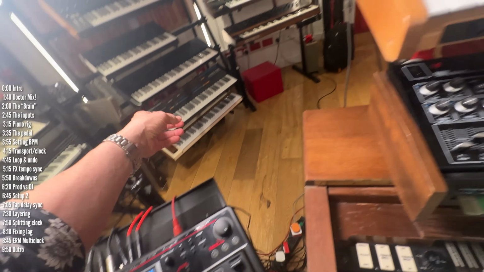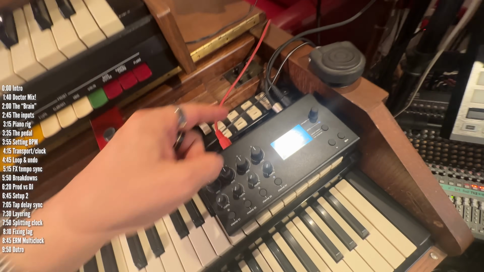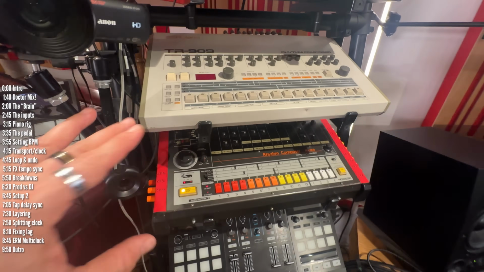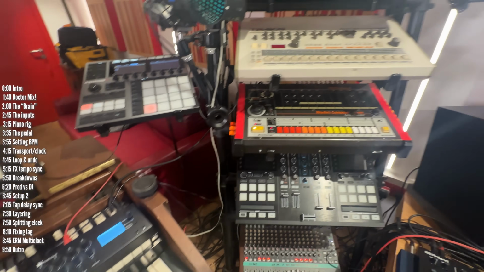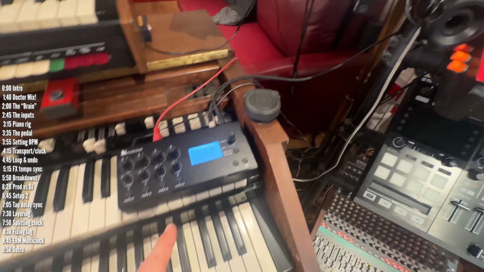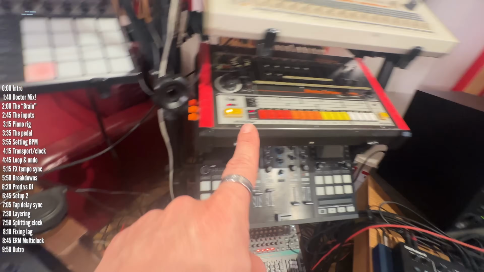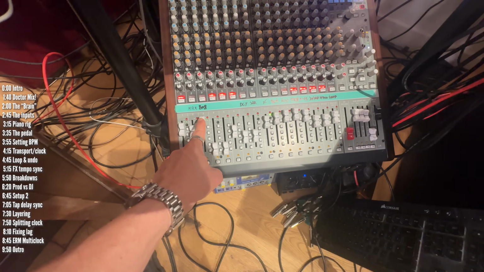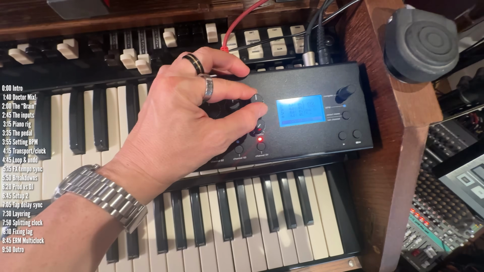But what happens is now the MIDI out is going to the multiclock. Because on the multiclock, I can now control the 808, the 909, and also machine. So what happens when I click this button? But as you sure noticed, the thing is not exactly together, is it? So what do I do? I shift the MIDI.